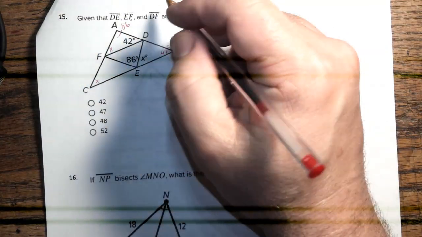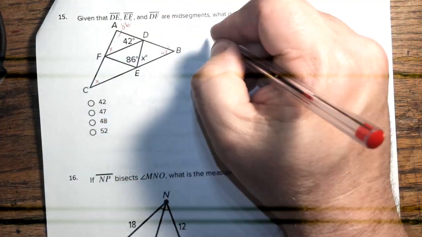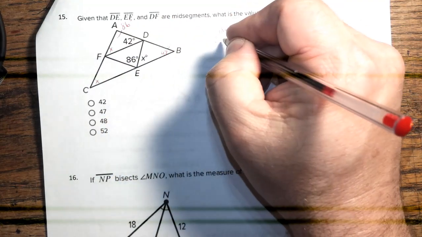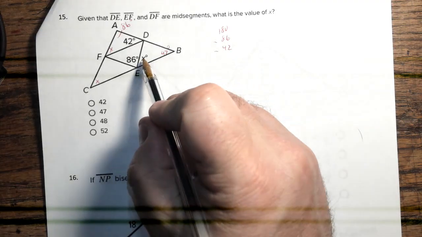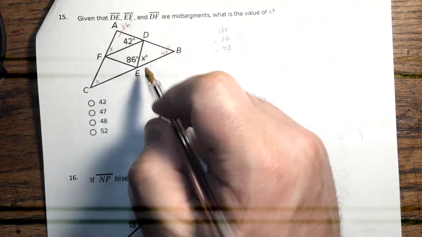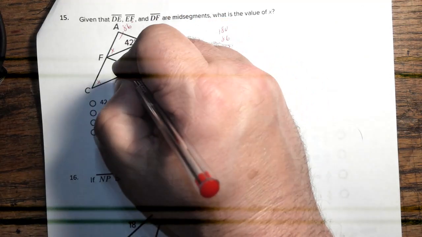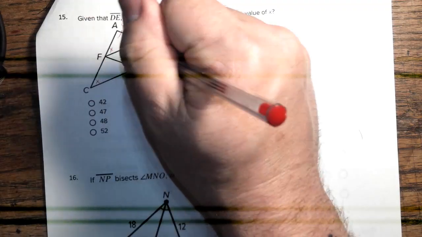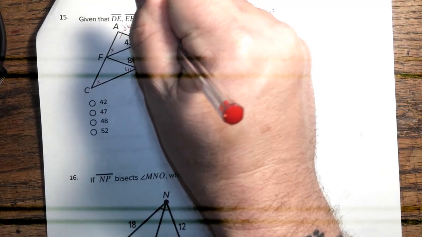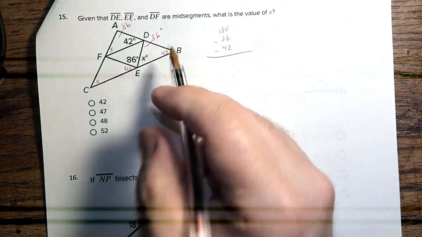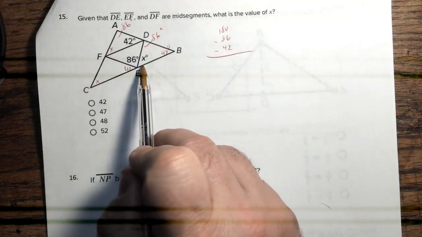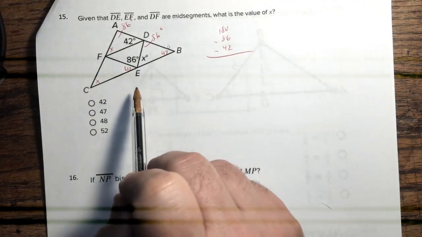So to find x, we know the triangle has a total of 180, so we subtract 86, and then we also subtract 42. Notice x is here, here, and here. 42 here, here, and here. 86 here, here, and here. All these corresponding sides. So I just want to show you guys over here, x is 180 minus 42 minus 86.